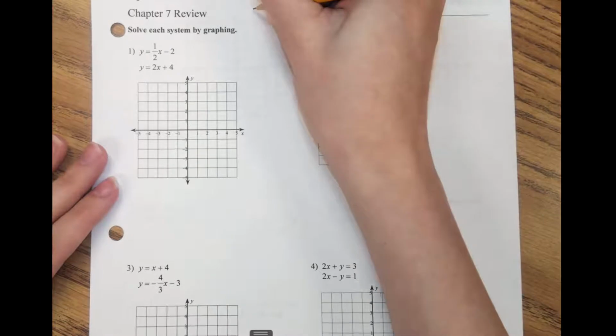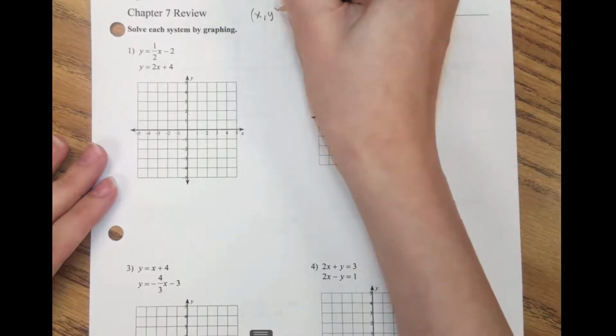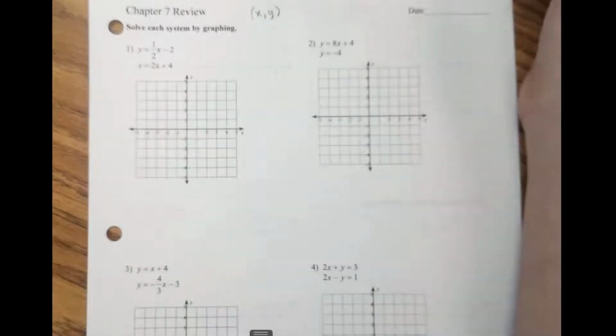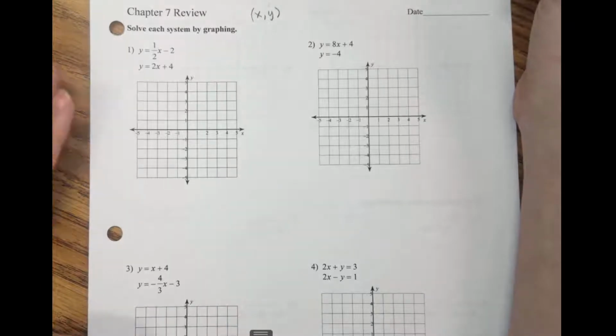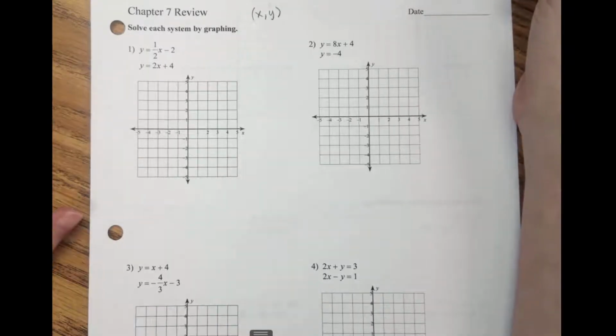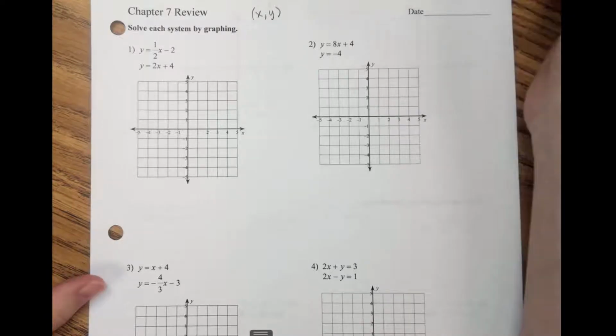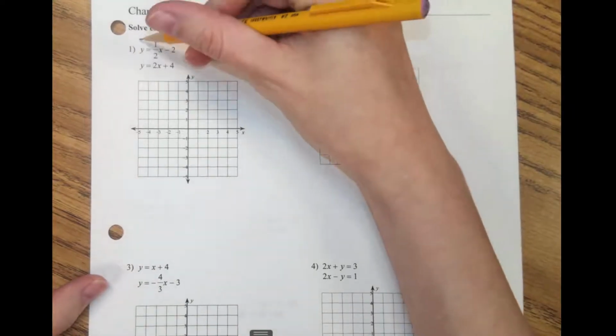So remember that when we're writing points, we use the alphabet. It's in alphabetical order, x and then y. If we were using other letters, it would still be in alphabetical order, so a comma b or c comma d, things like that.